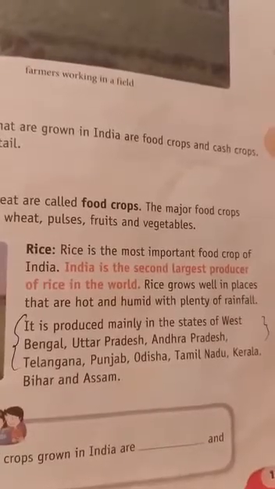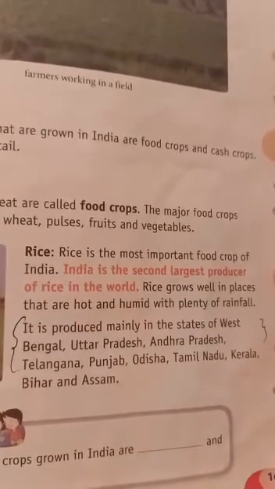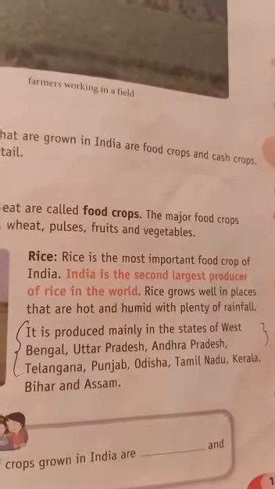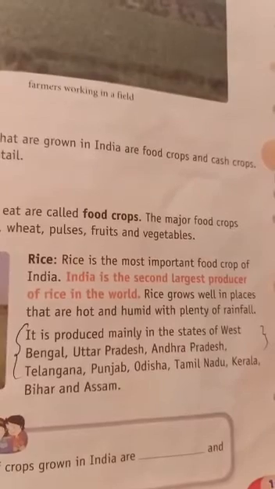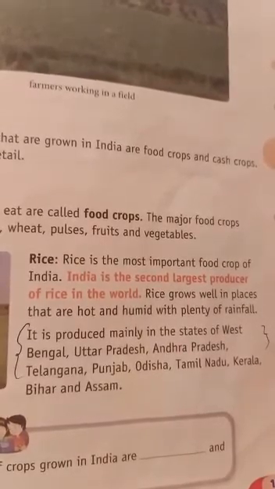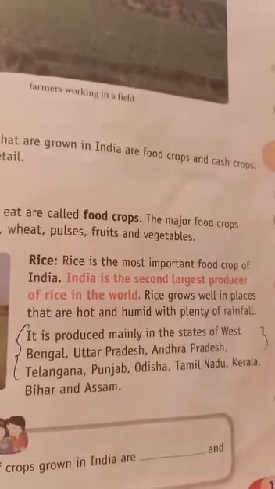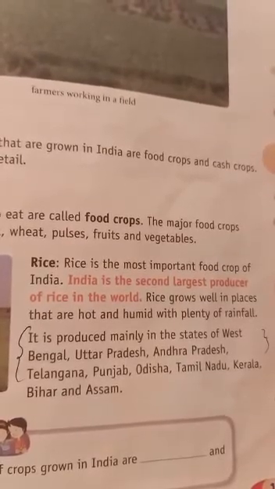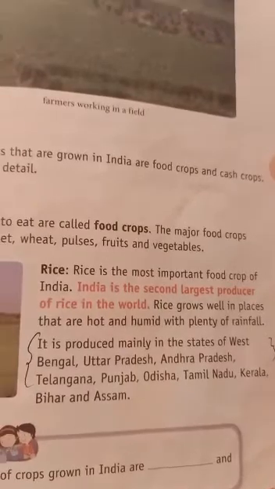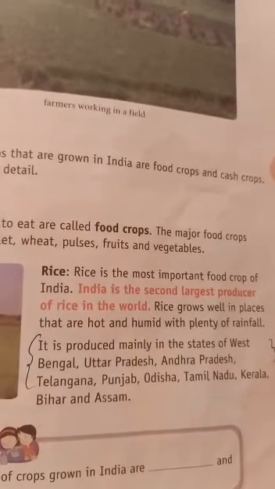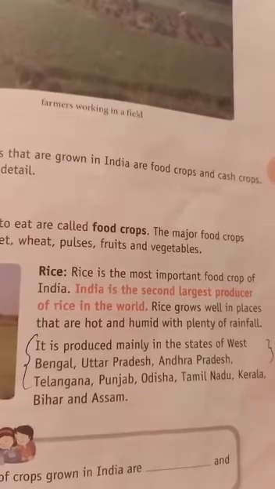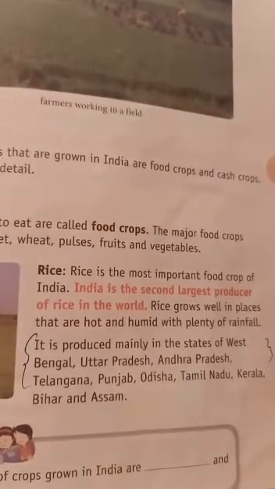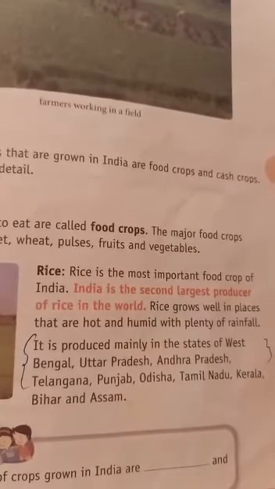India is famous for its more than 4,000 varieties of rice, which means there are more than 4,000 varieties of rice. Rice is grown in hot and wet climate, and some of the states that mainly produce rice are West Bengal, Uttar Pradesh, Andhra Pradesh, Telangana, Punjab, Odisha, Tamil Nadu, Kerala, Bihar, and Assam.